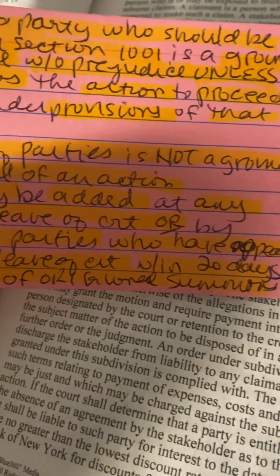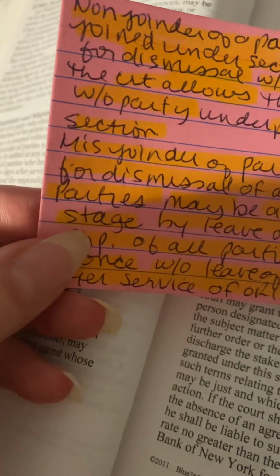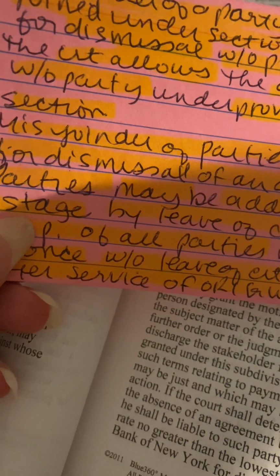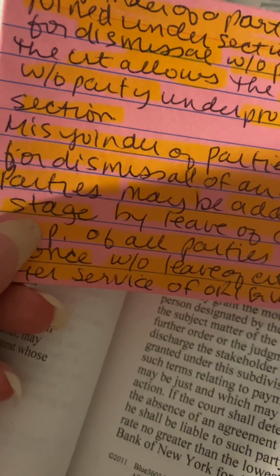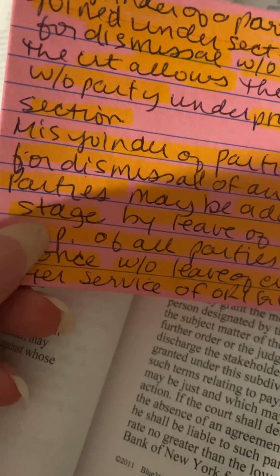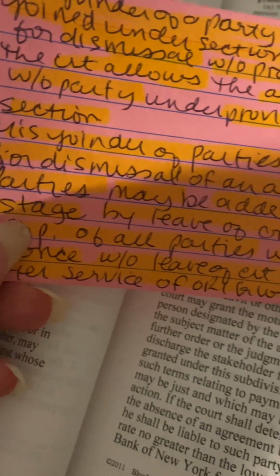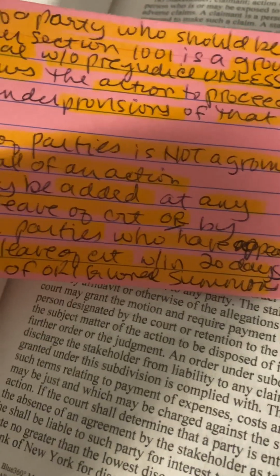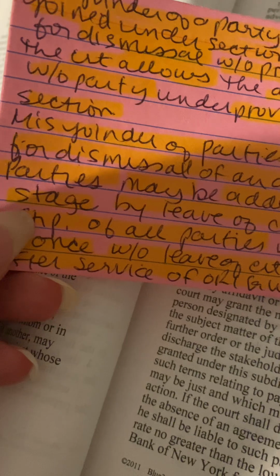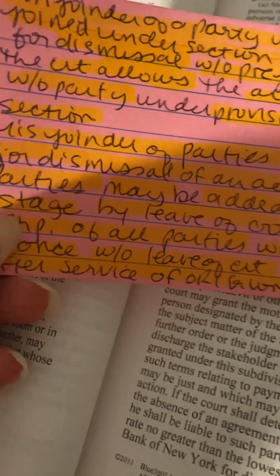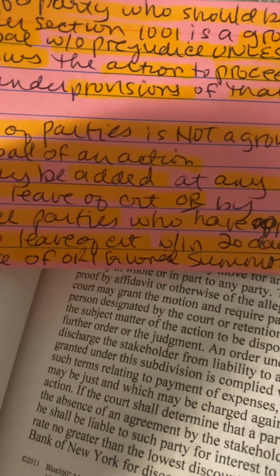Now we're going to go to misjoinder, which is the reverse. Misjoinder of parties is not a ground for dismissal. Remember, misjoinder is when the wrong party is brought aboard, but it's not a ground for dismissal of an action, okay? Parties may be added at any stage by leave of court. By the permission of the court, parties may be added at any stage.